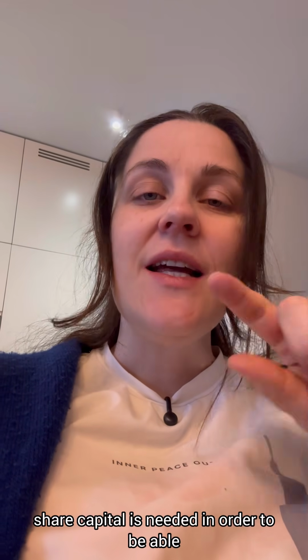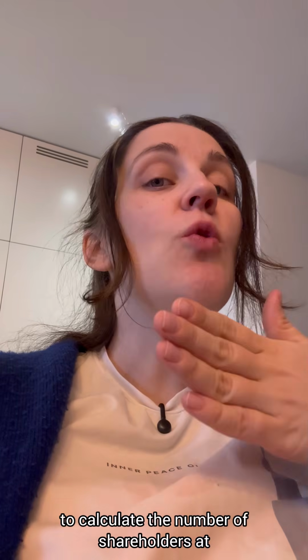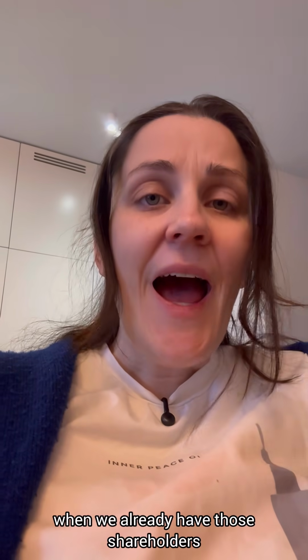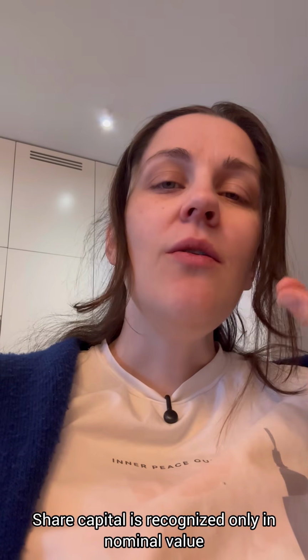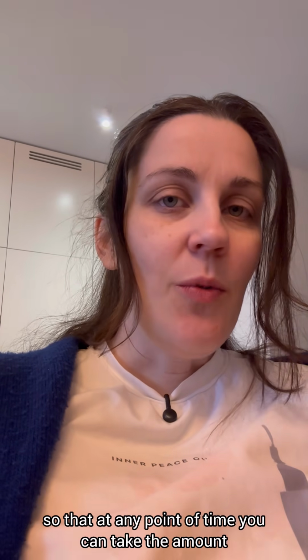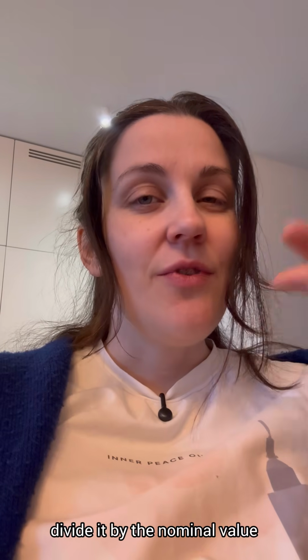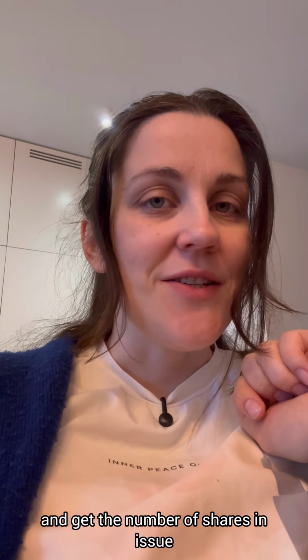As for equity, share capital is needed in order to be able to calculate the number of shareholders at any point of time. So we can record something there only when we already have those shareholders that can claim dividend, that can vote, and so on. If these are just future shareholders, share capital is not the account. Share capital is recognized only in nominal value, so that at any point of time you can take the amount, divide it by the nominal value, and get the number of shares in issue.